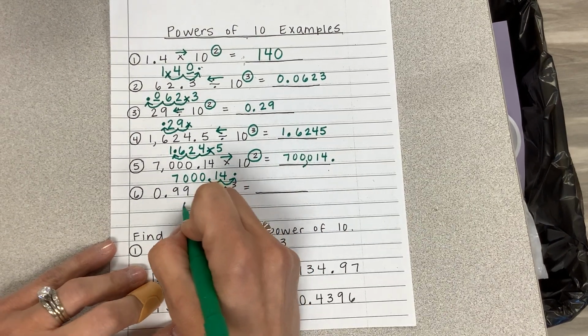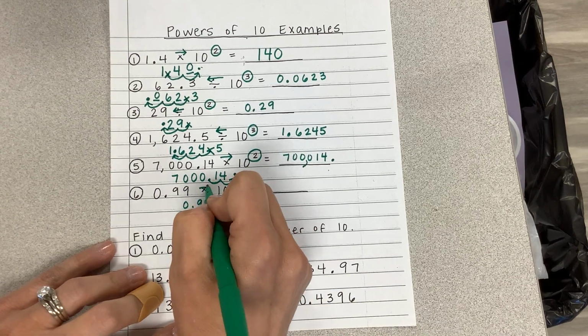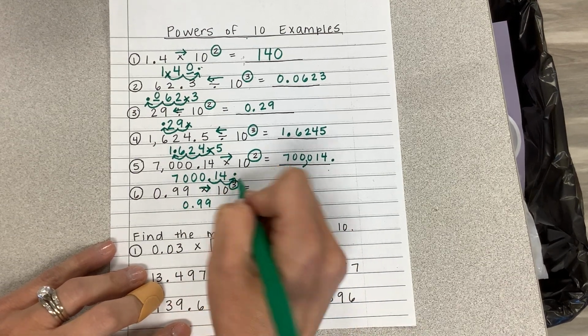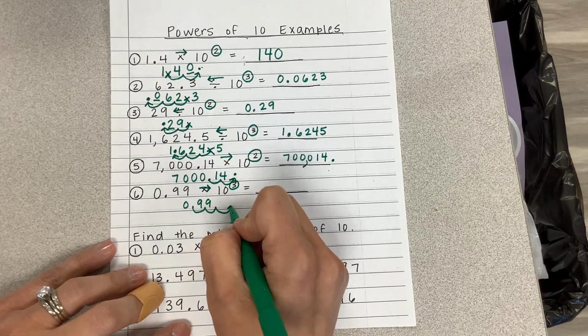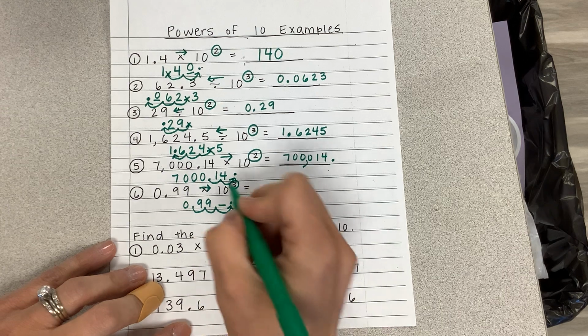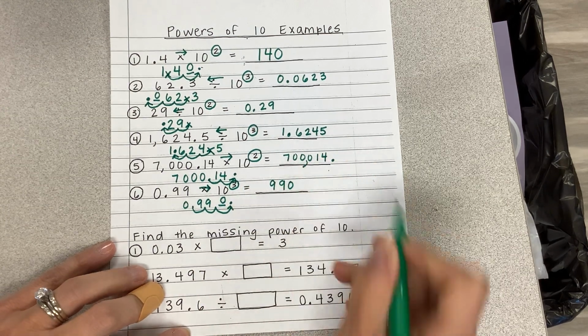All right, my last one of these, 99 hundredths times, so I'm going to go to the right. My exponent is 3, so 1, 2, 3. It's going to be right there. I need to put in a 0. So my answer is 990.